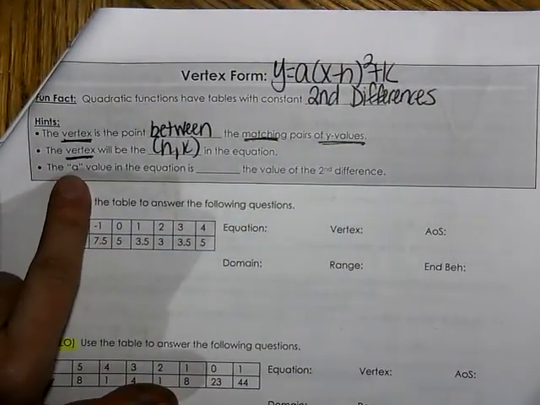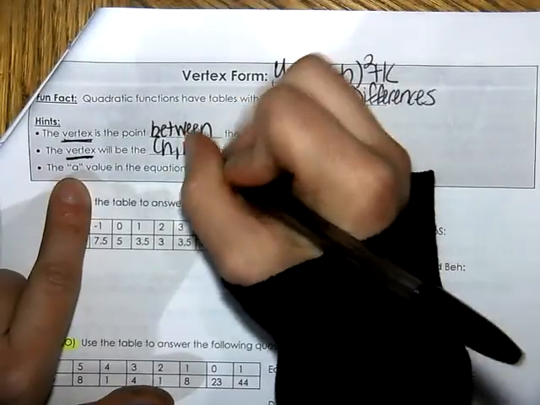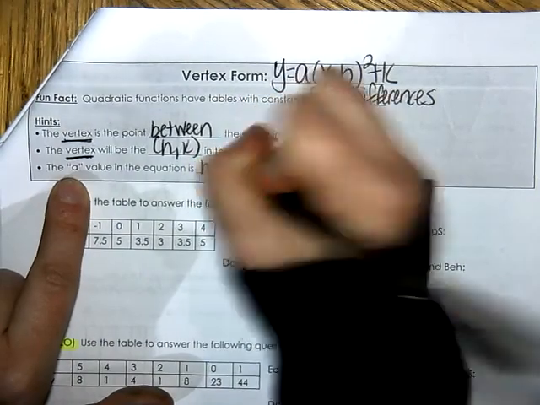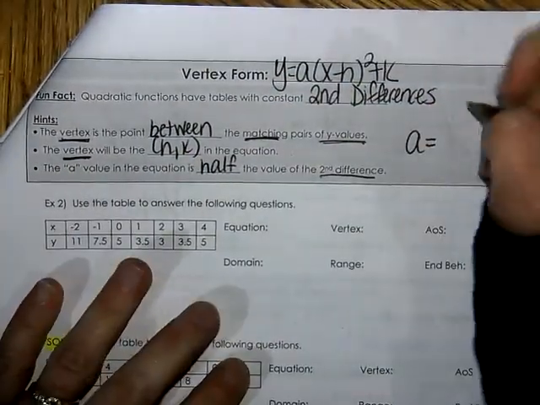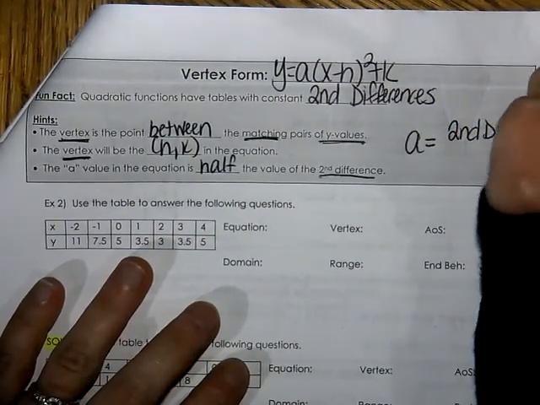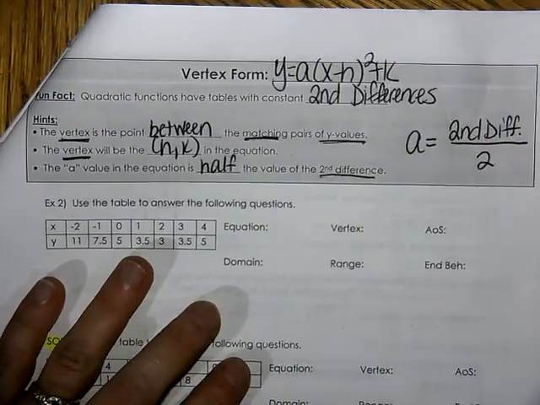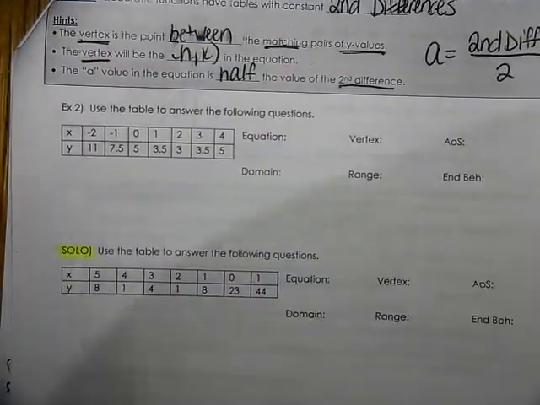And your A value in the equation, this is really cool. It is half of the second difference. So what you're going to do is say that A is equal to whatever the second difference is, divided by 2. And there is your A value. So let's go ahead and look at this example really quick.